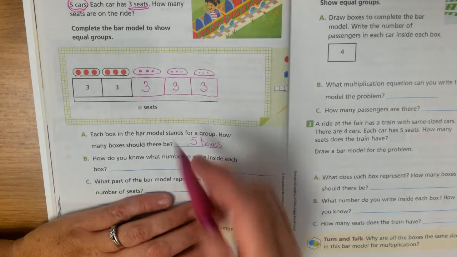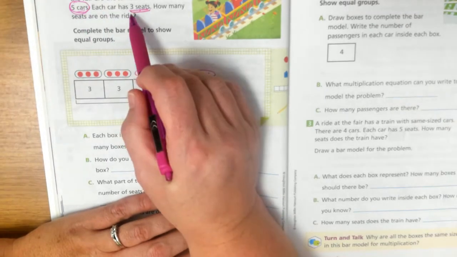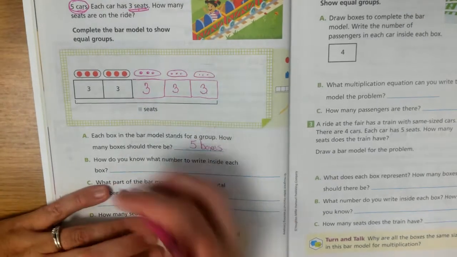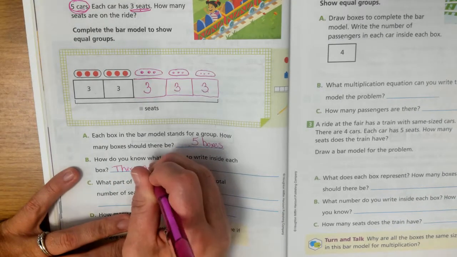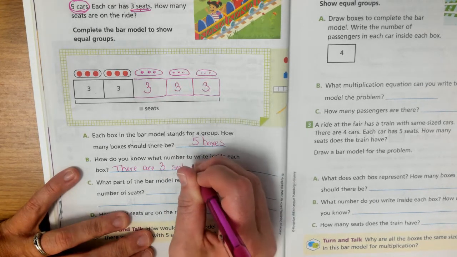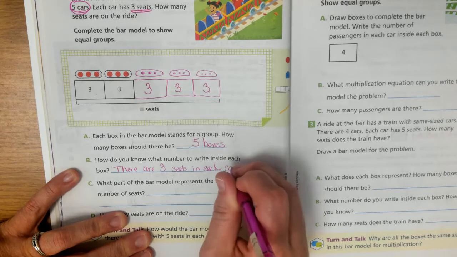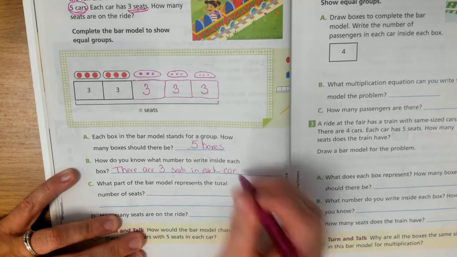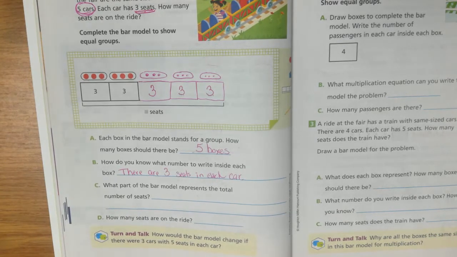Well, because there are 3 seats in each car, then we know we need to write 3 inside each box. So there are 3 seats in each car. And we knew that each car represents 1 box.